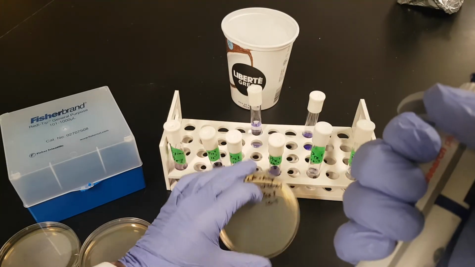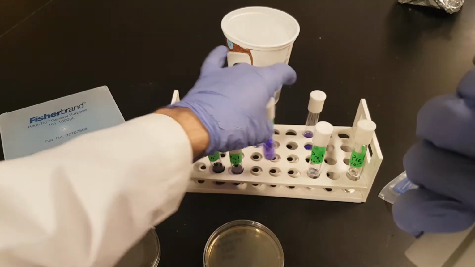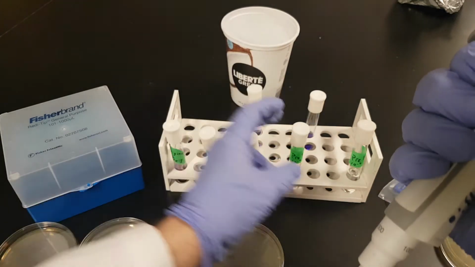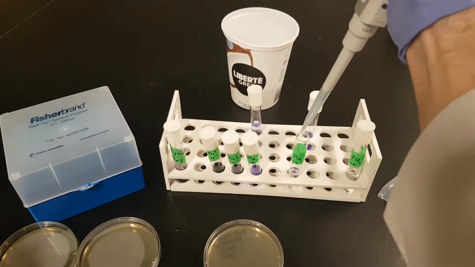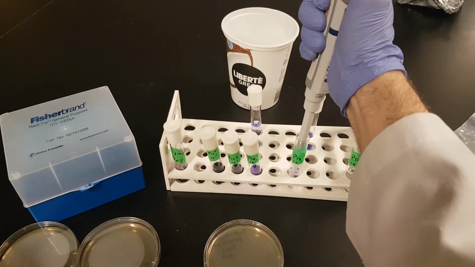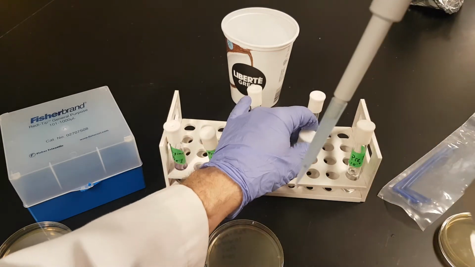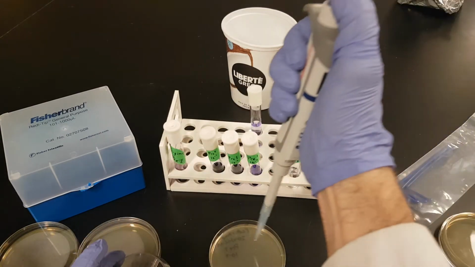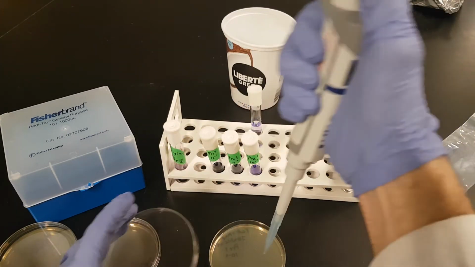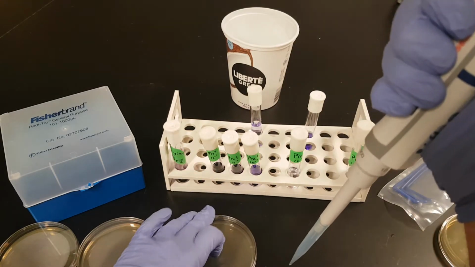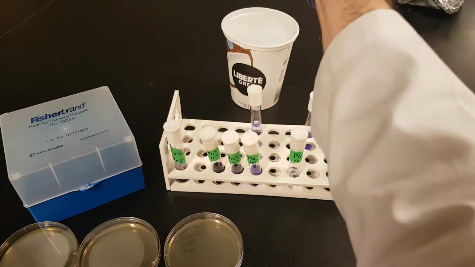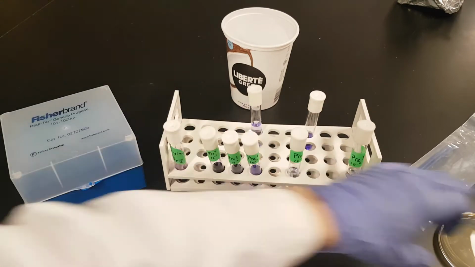10 to the minus 5. We're using the 10 to the minus 4 tube. Okay? Depress. Go in. Draw. Double check. No bubbles. Pop it on there, and if you can sort of spread it out a little bit, go ahead and do that. Don't touch the surface of the agar with the tip.